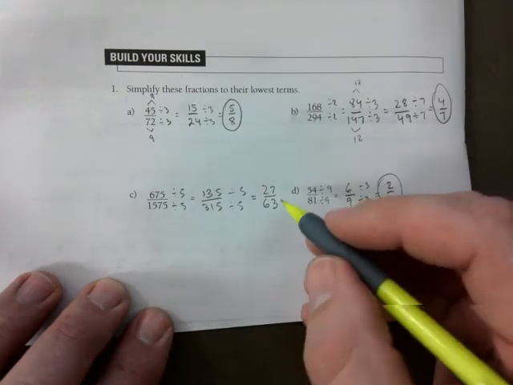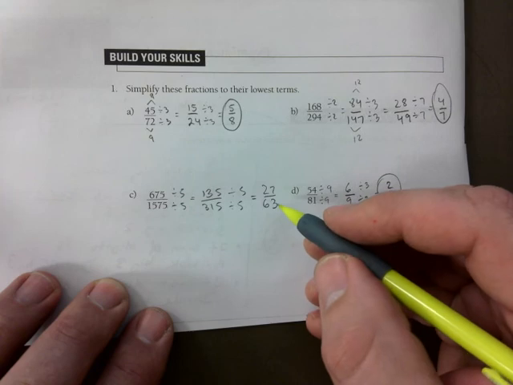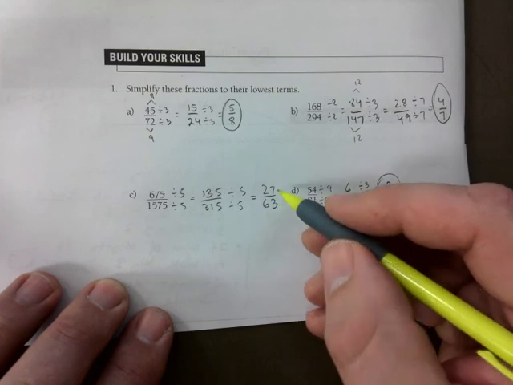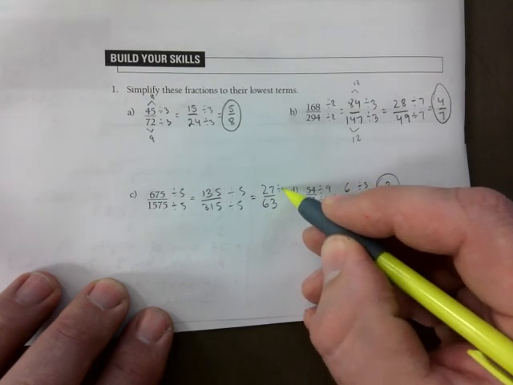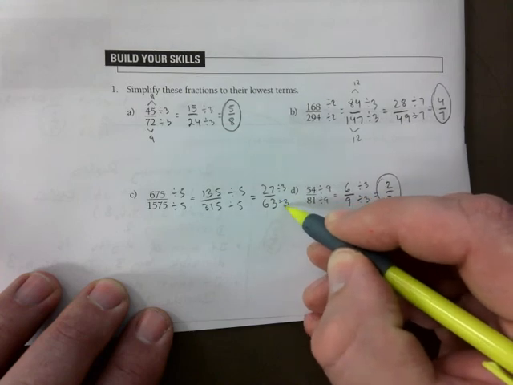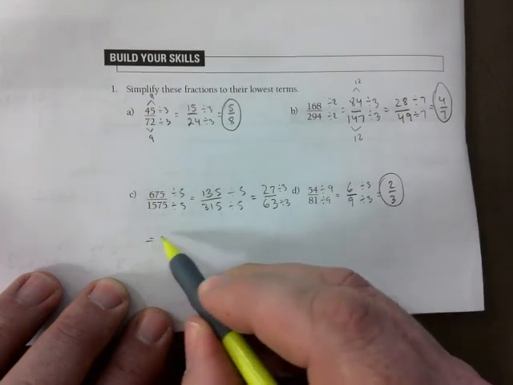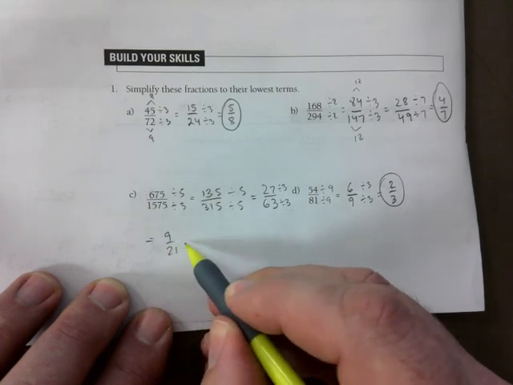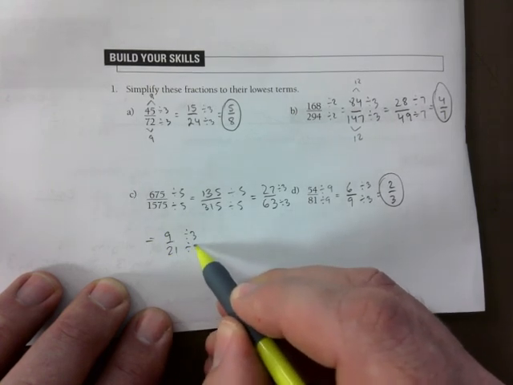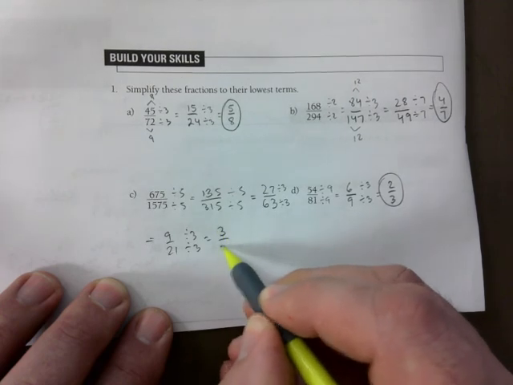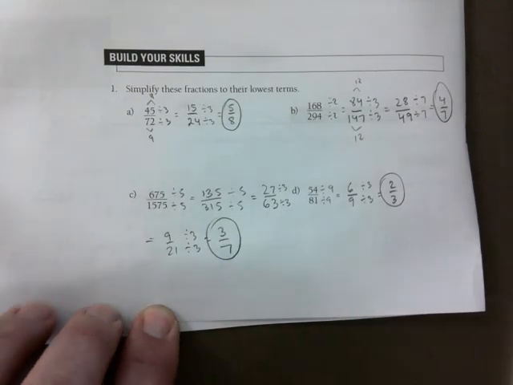What you can do there is divide them both by 3, or you divide them both by 9. So I'm going to divide this by 3 and this by 3, because this gives me 9 and this gives me 9, so I can do them both. That's 9 over 21. Divide them by 3 again. That's 3 over 7. And that's your answer.